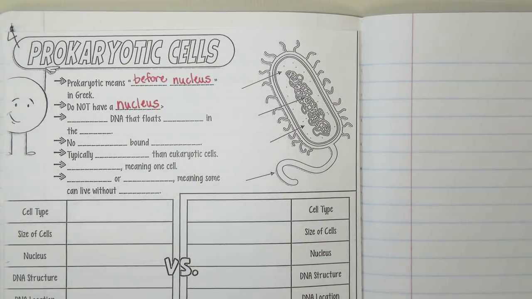One thing that is important about a nucleus is that in some cells, that's where the DNA is. DNA is basically the instructions for the organism. That's what's unique about you. It's what makes you you, what color hair you have, what color eyes you have, and all of the different processes that happen in your cells are controlled by DNA.